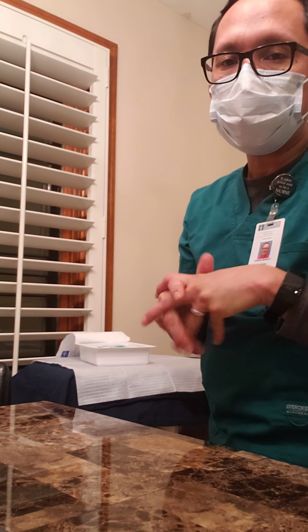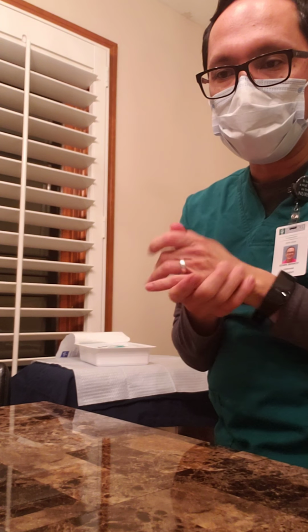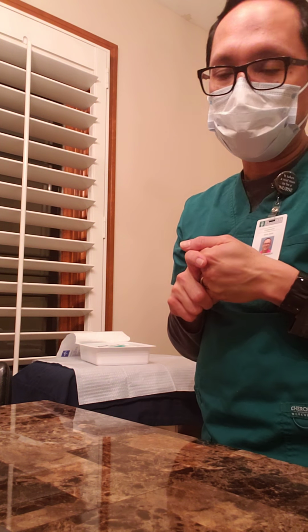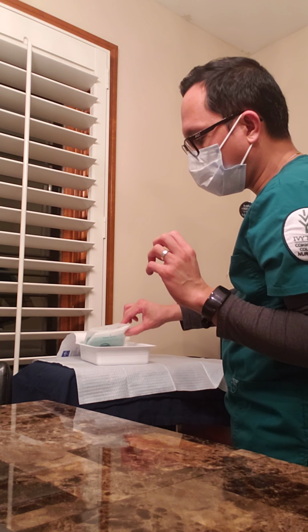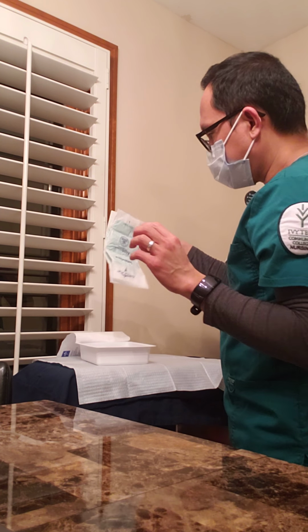At this point in time, I've taken my regular gloves off. I'm going to go ahead and put on my sterile gloves. Just carefully take them out of the sterile kit.